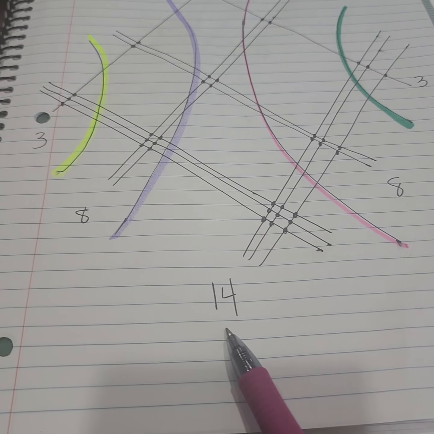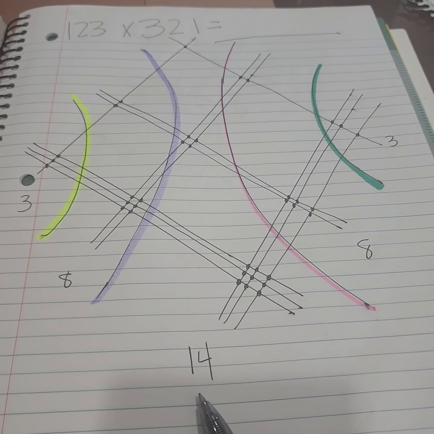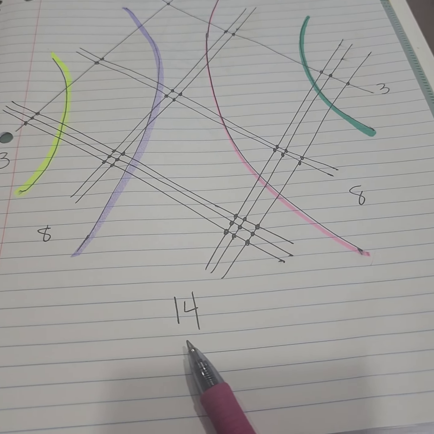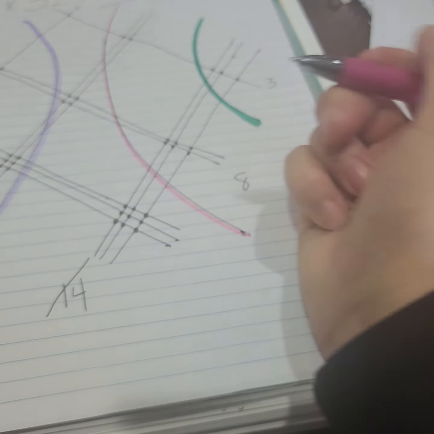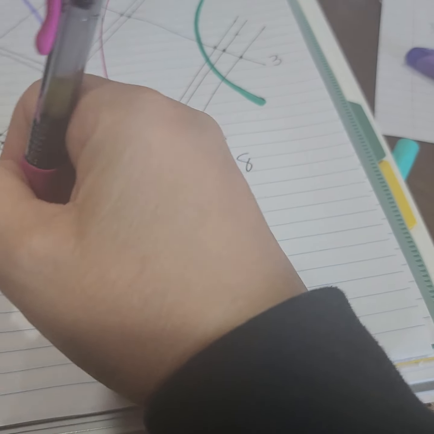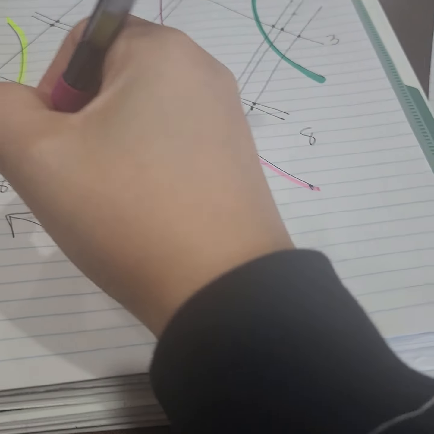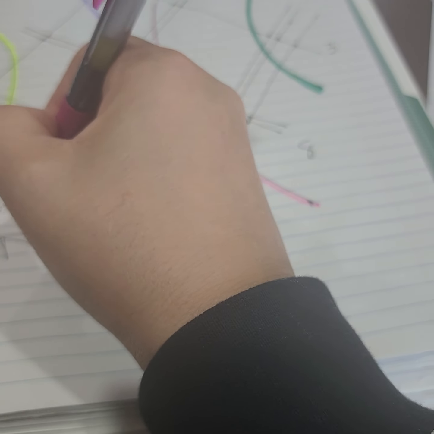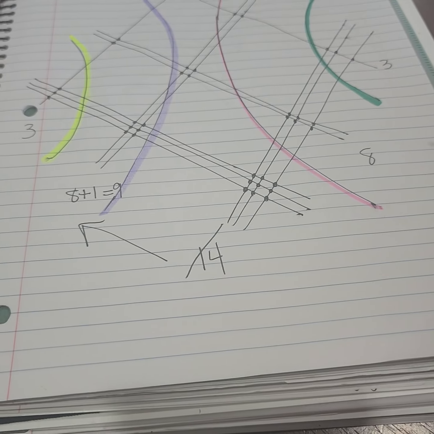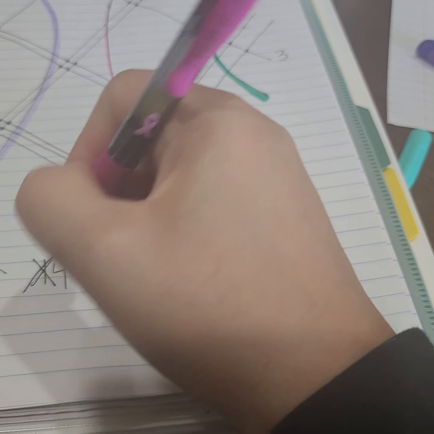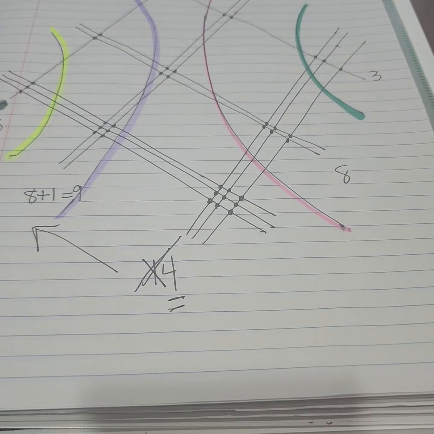But we have a 14. Is that over 10? Yes. So what do we need to do? Does anyone know? We need to take this 1, cross that out, and give it to this guy. So we're going to say plus 1, and 8 plus 1 is 9. Now, if we cross that out, we're just left with the 4.